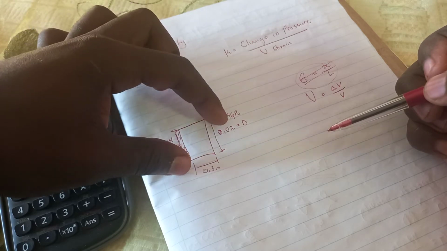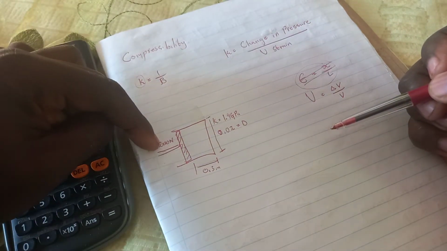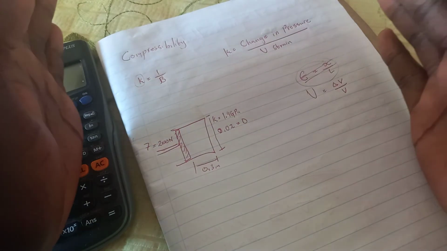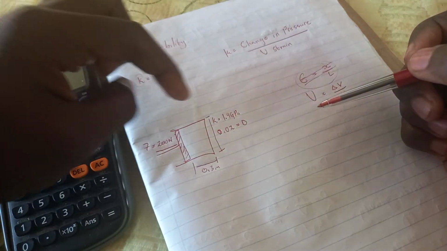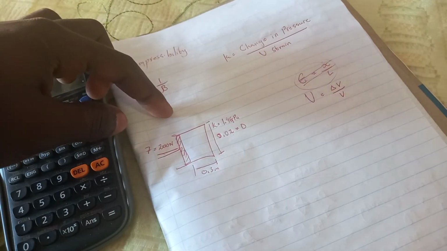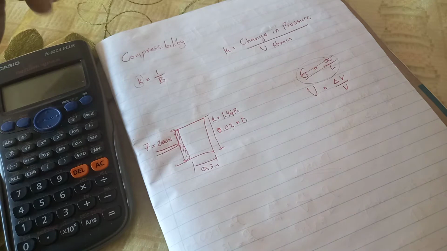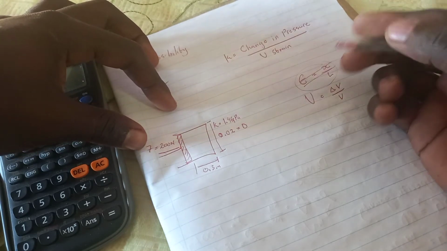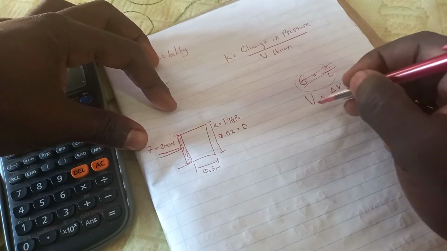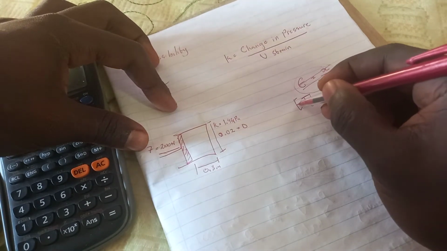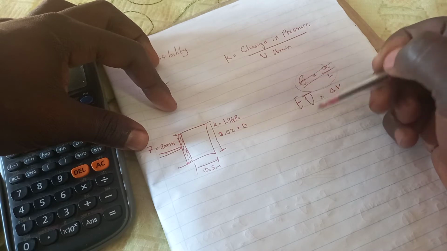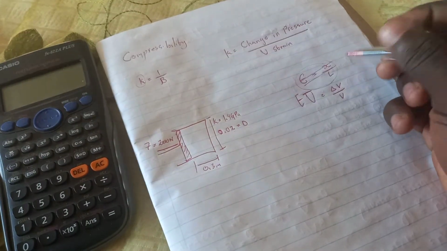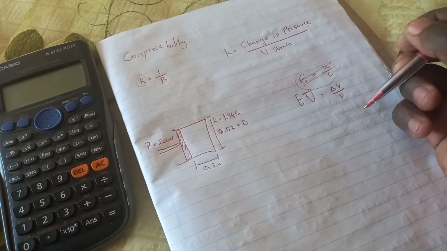When we compress with this force, there will be a change in volume. That gives us the volumetric strain, which is E V. I don't know the type of textbook that you are using, and the notation can differ with textbook, but the concept is still the same.